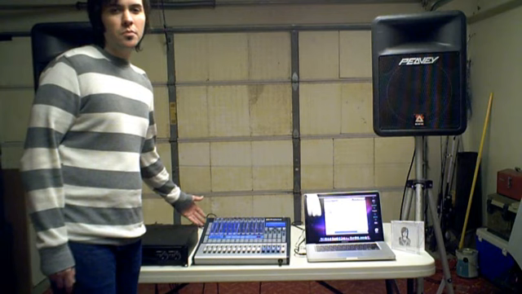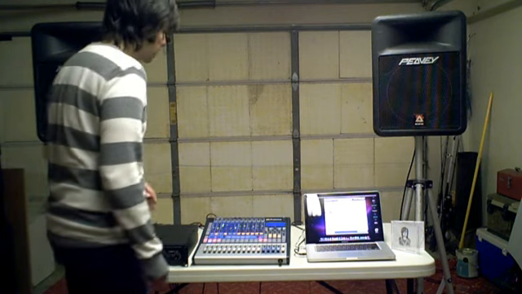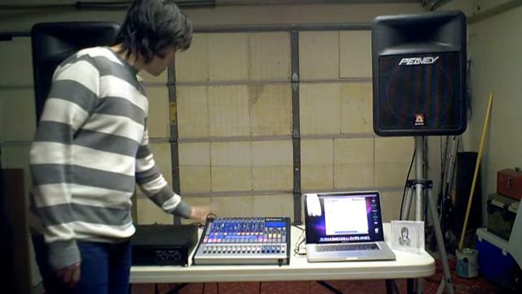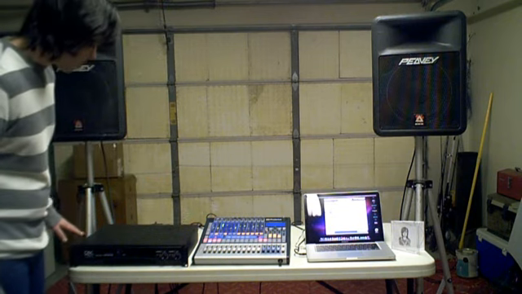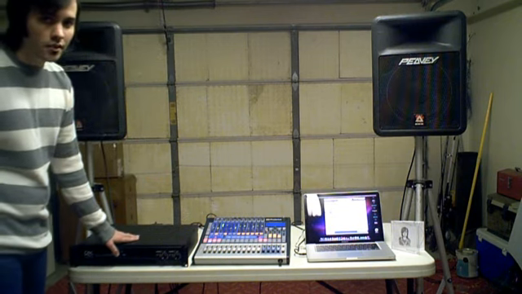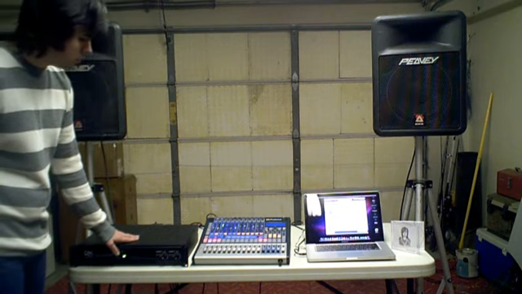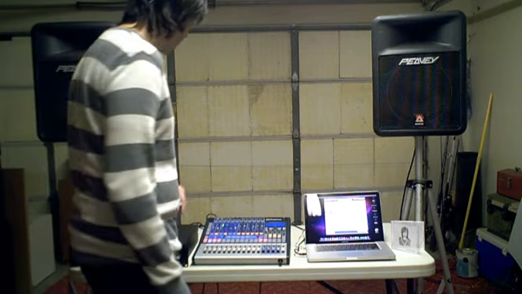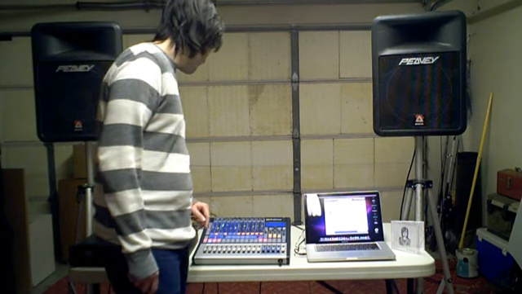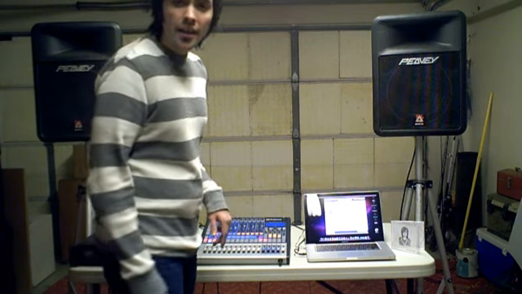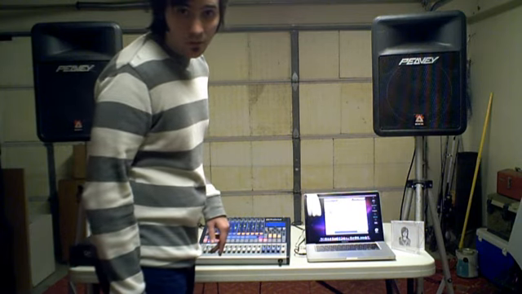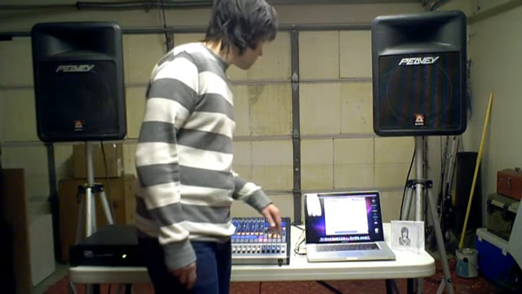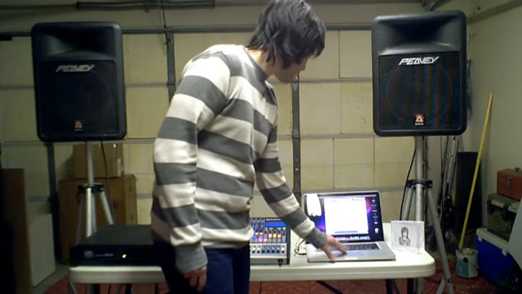Now this is a digital mixer, so it takes a couple of seconds to boot up. Now once our mixer is on, we can go ahead and turn our power amps on. There we go. Now, let's go ahead and see if we get some sound. Now to do this, we're going to go ahead and start playing some music from our Mac.